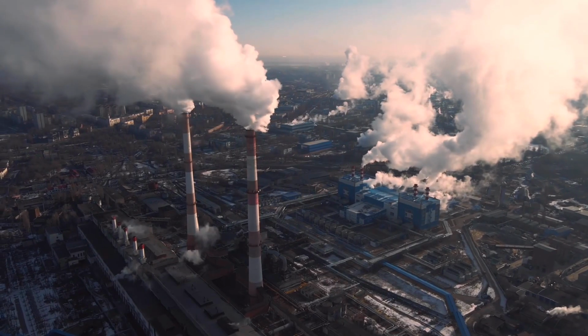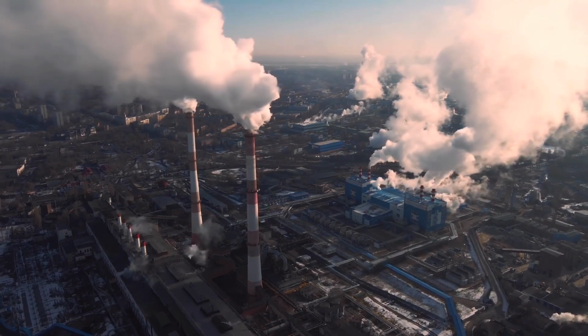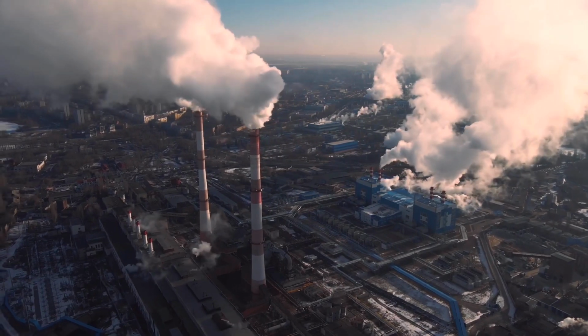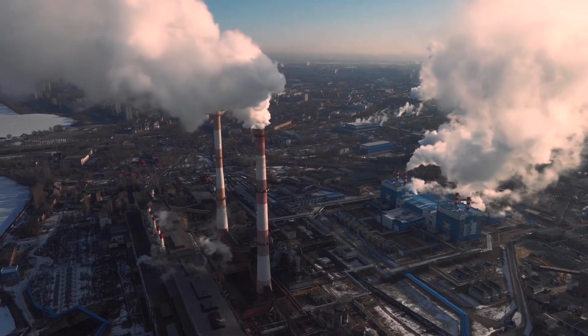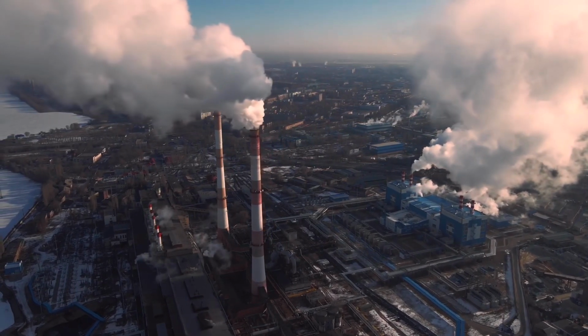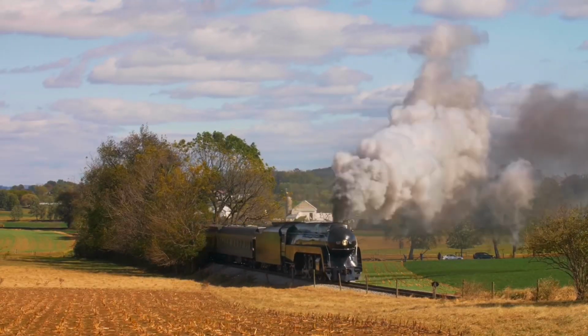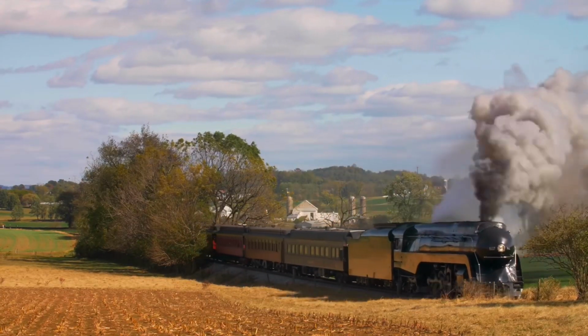The late 19th century was a time of great change in America. The country was undergoing an industrial revolution, with technological and economic advancements transforming society at an unprecedented pace. Steam power was one of the key innovations of the Industrial Revolution.